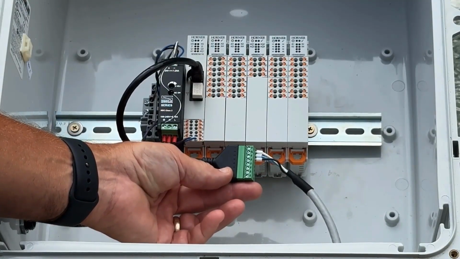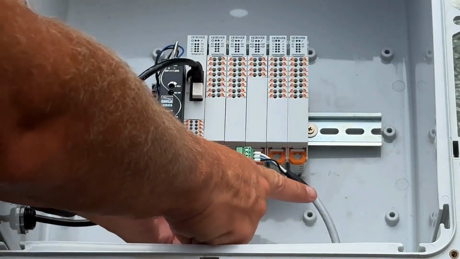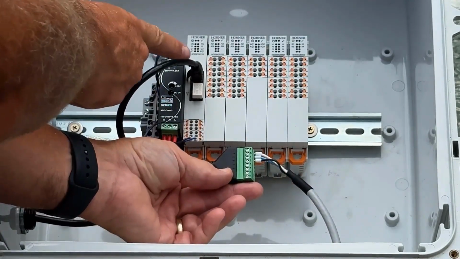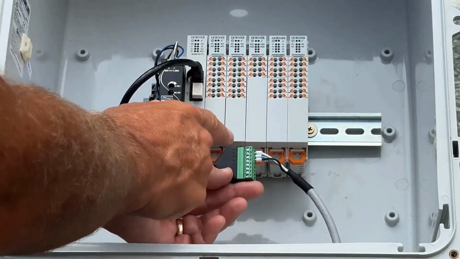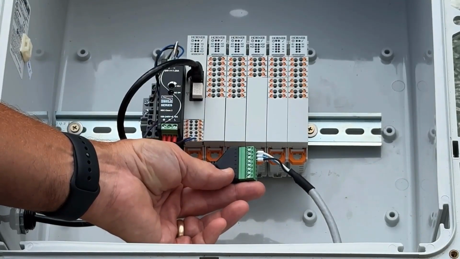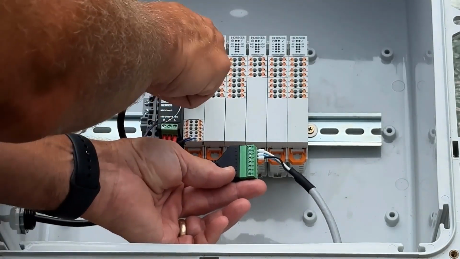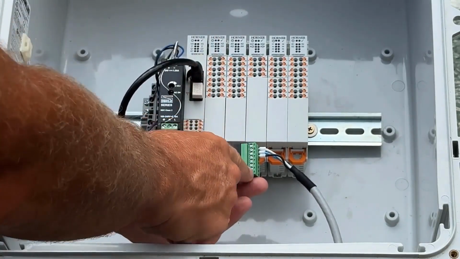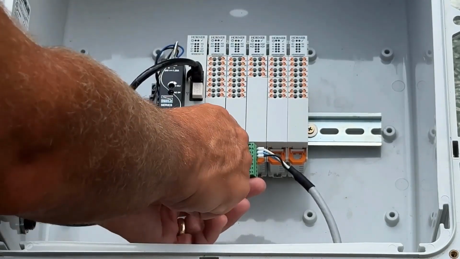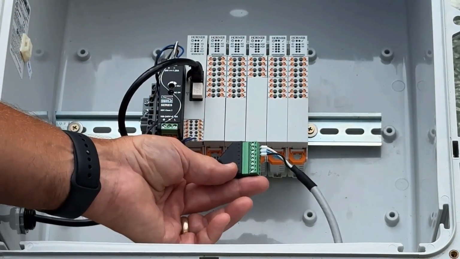Here is the other solution we were talking about for interfacing traditional CAN wiring with RJ45, and that is this new breakout adapter or pigtail. It allows you to take 8 pins on the RJ45 port and break them out on an 8 terminal strip numbered 1 through 8, so that works nicely with traditional CAN wiring.